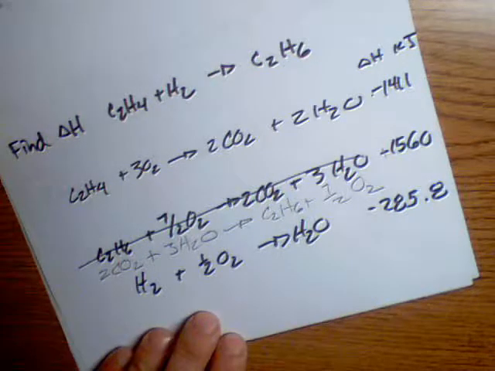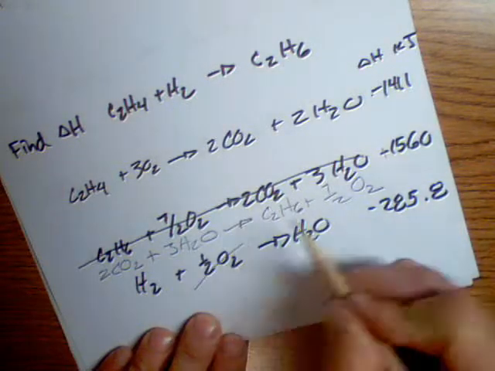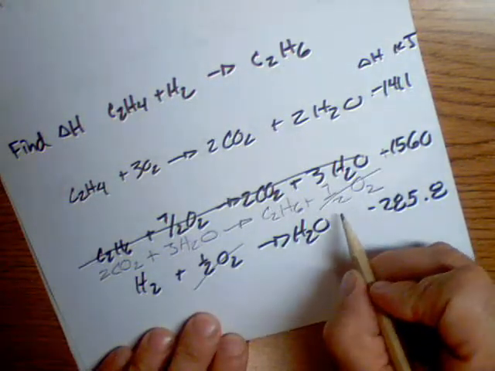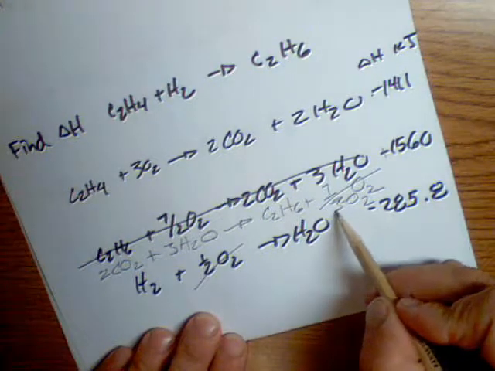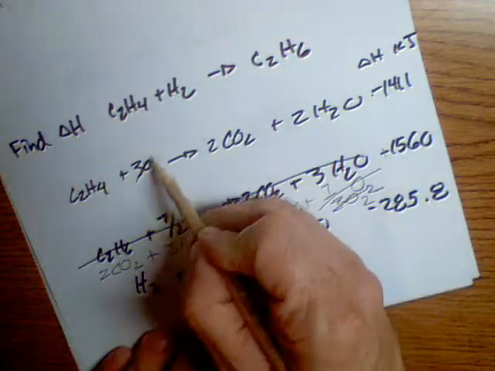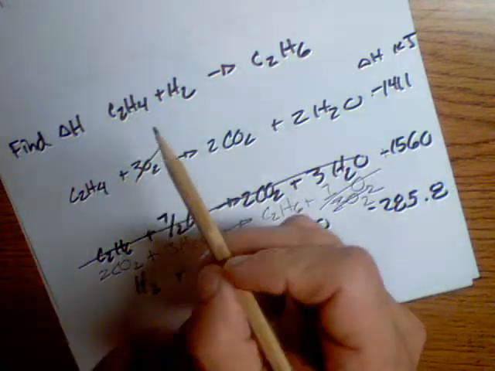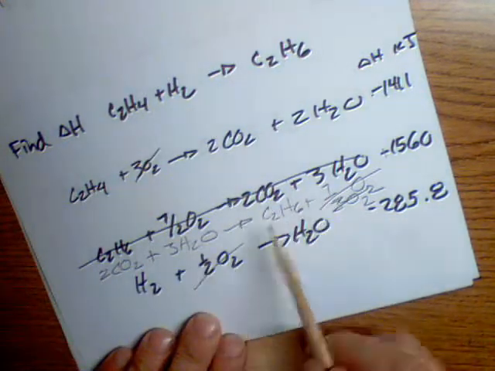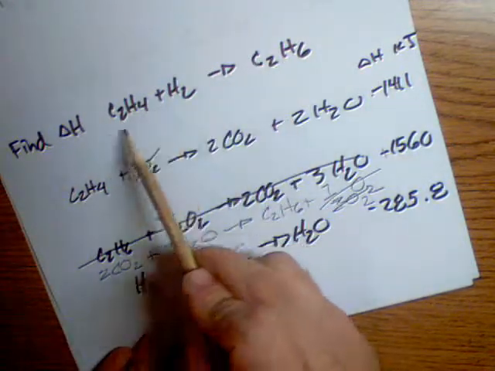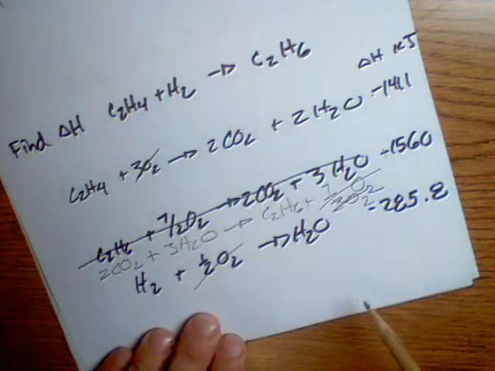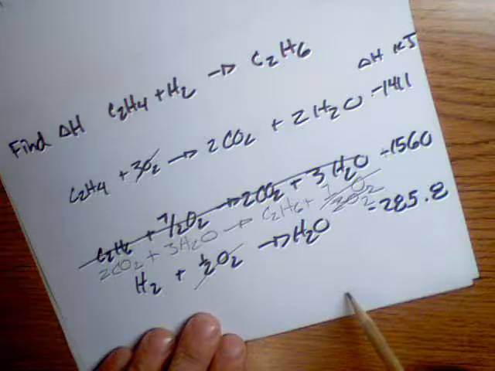So 7/2 minus 1/2 is going to give us 3O2. Well, that's convenient because we have 3O2s here and we have 3O2s here. And remember, you can only cancel if it's on the opposite side of the equation. And we don't have O2 in our desired reaction, so the O2s went away nicely.